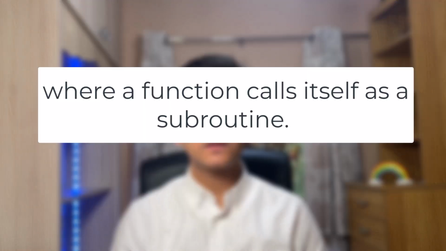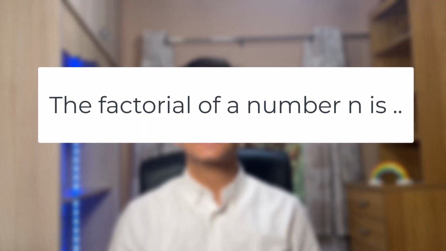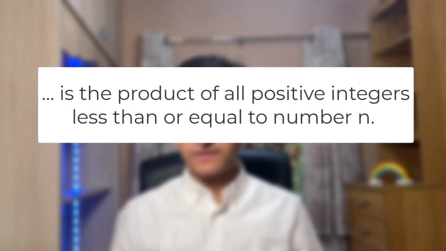And the next point is recursion. Mastering recursion is essential for all developers. Recursion is a method of solving problems where a function calls itself as a subroutine. This technique can simplify the code and improve the readability. A classic example is finding the factorial of a number. The factorial of a number n is the product of all positive integers less than or equal to the number n. Let me share a quick example of how you can implement recursion using C#.